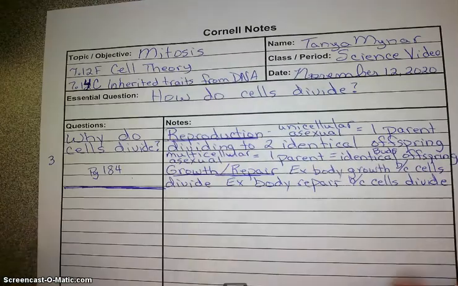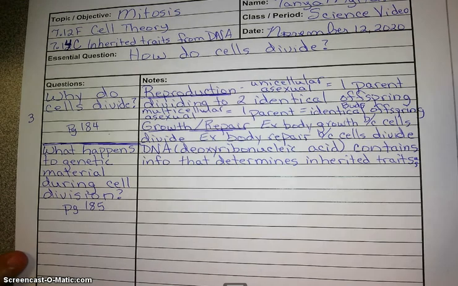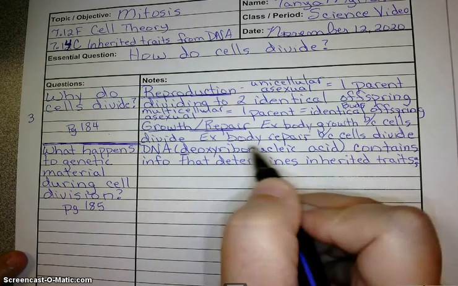So we're going to write our question. Our question, what happens to genetic material during cell division? That comes from page 185. We're going to add some information about DNA. DNA actually stands for deoxyribonucleic acid.